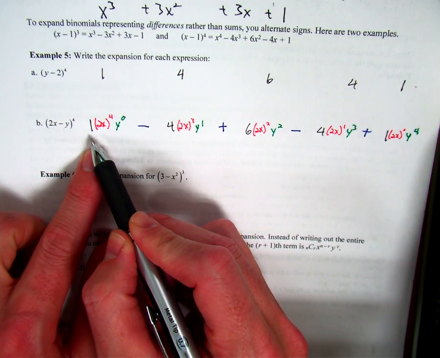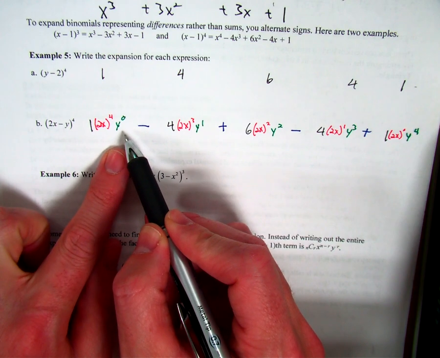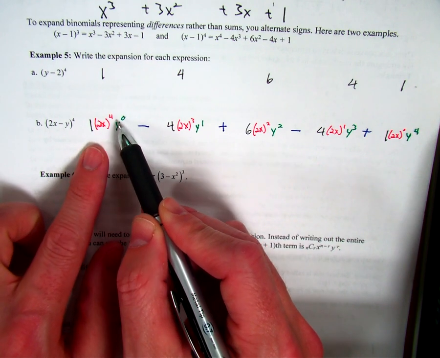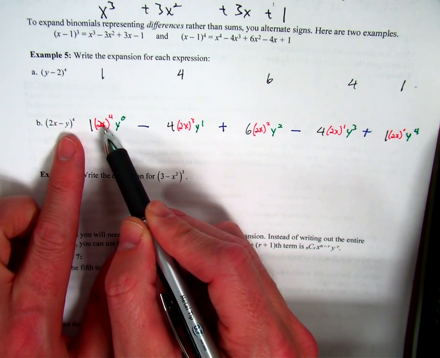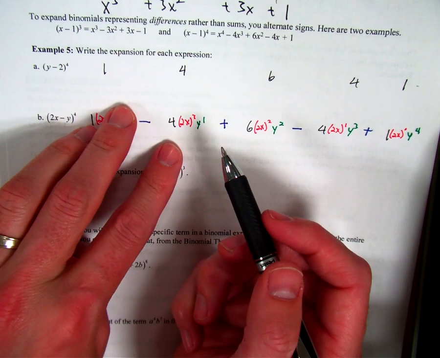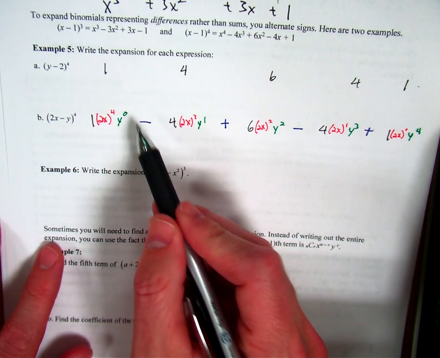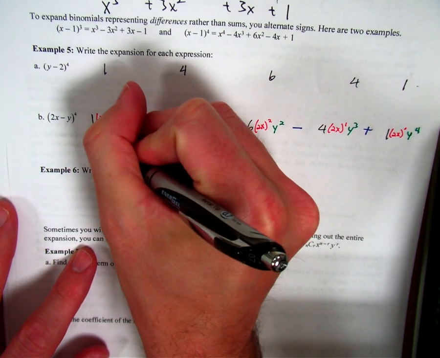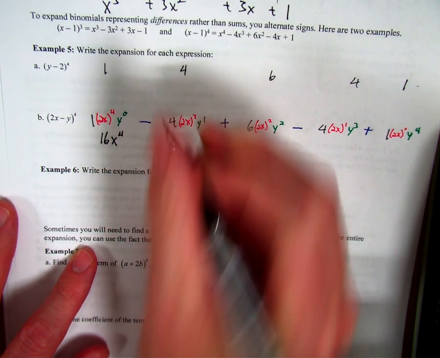All right, so we have 1, and we have another 1. y to the 0 is also 1. So 2 to the fourth power. We have to take both parts of that to the fourth power. So 2 to the fourth power, 2, 4, 8, 16, and then x to the fourth power. 16x to the fourth power.